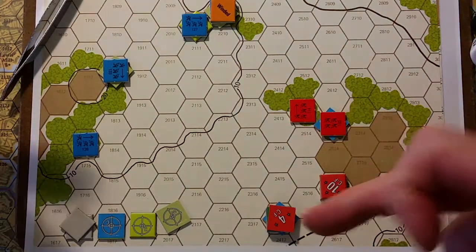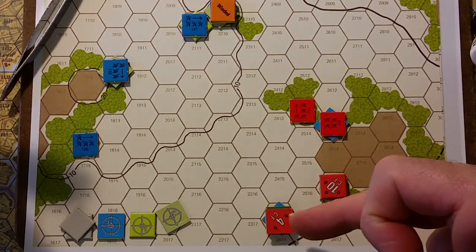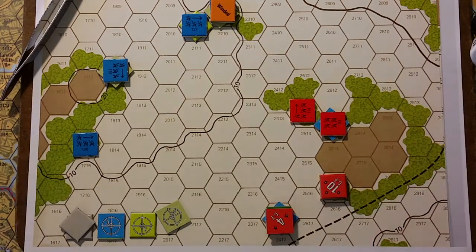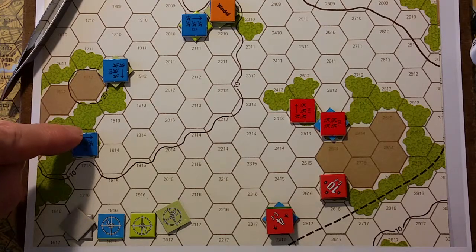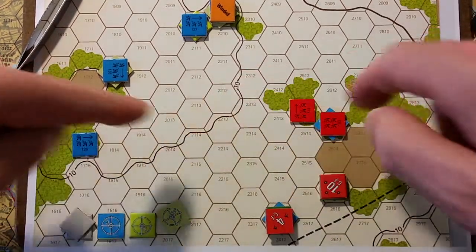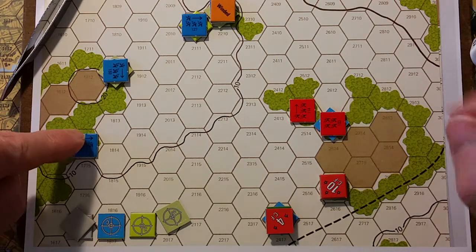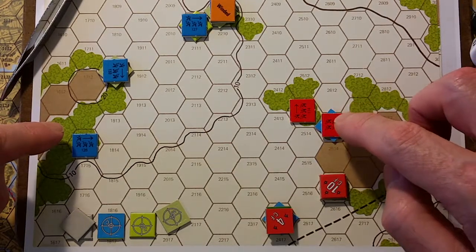Now it comes back to the blue 4 player. Blue 4 player can't do anything with that unit there. So if this unit can see that hex, I'm not sure why it couldn't.